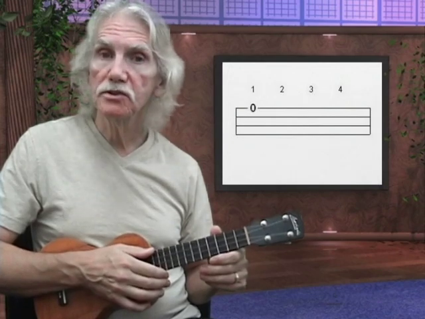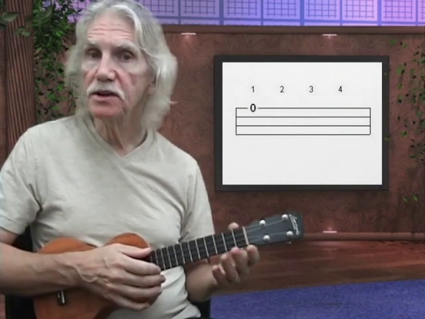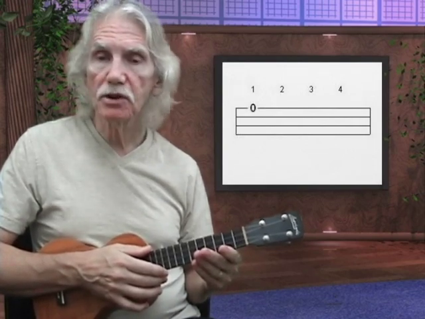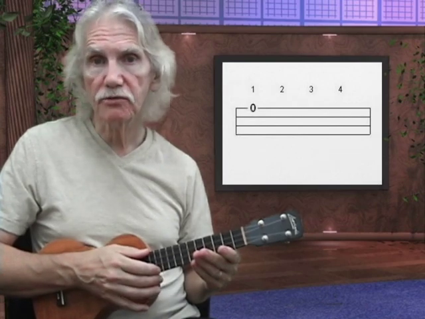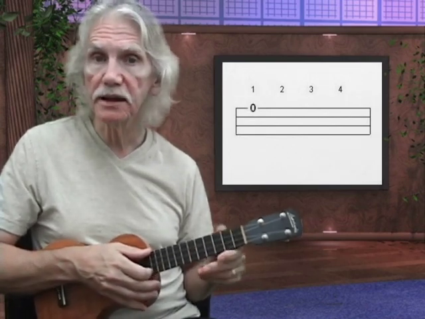A 0 is used to represent a string that's played open. And by open, that means that you don't need to hold any frets down with your left hand. Now in this example, there's only one note. Since it's on the first line, you play the first string. Because it's a 0, you play it open, like this.